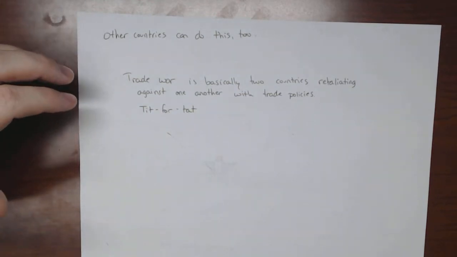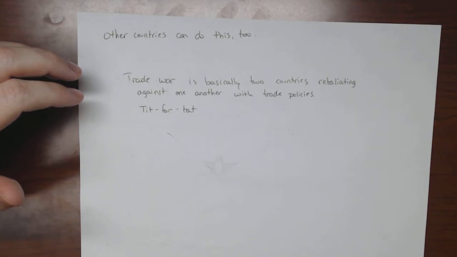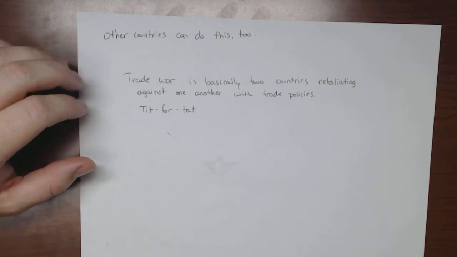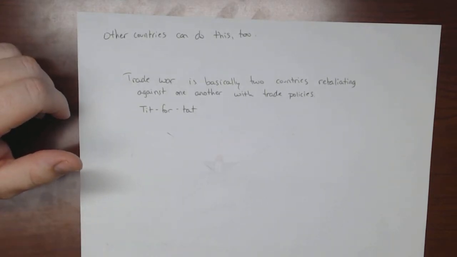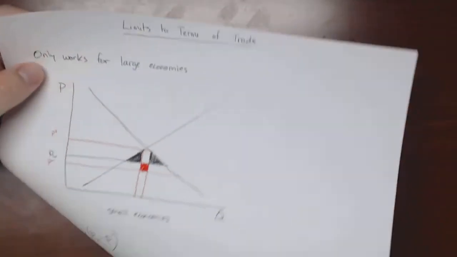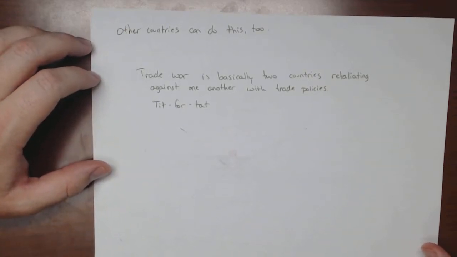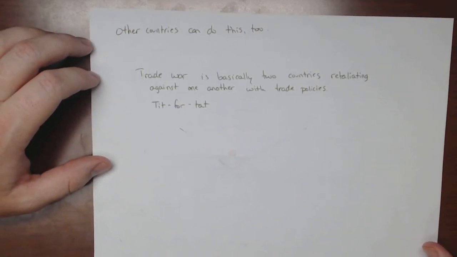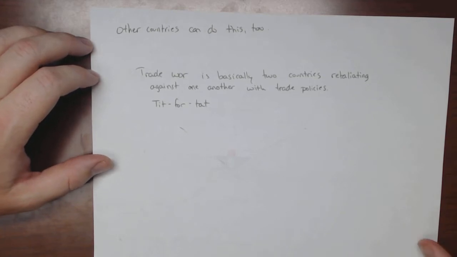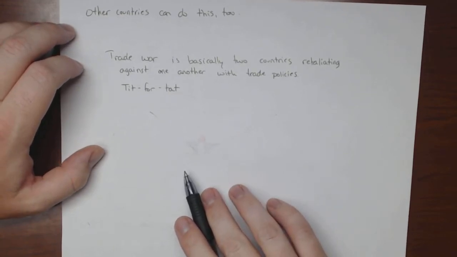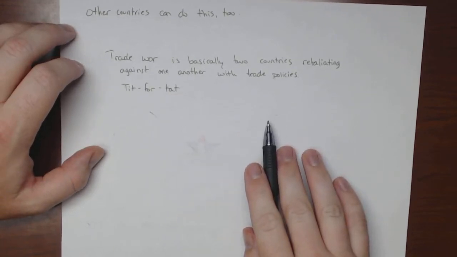So those are the two major arguments for limits to the idea of using tariffs to basically pass off some of the tax burden onto foreign countries. The idea is that it only works for large economies, and if we're too aggressive with it, other countries will respond with their own tariffs to us, right? Which means that while it's true that we're paying less taxes to our domestic government, we may end up paying essentially more taxes to foreign governments, okay?